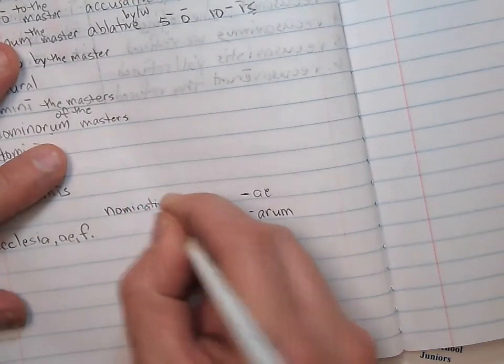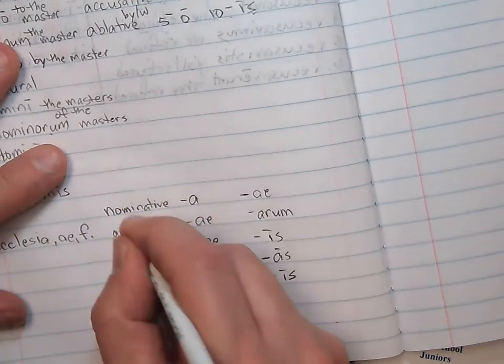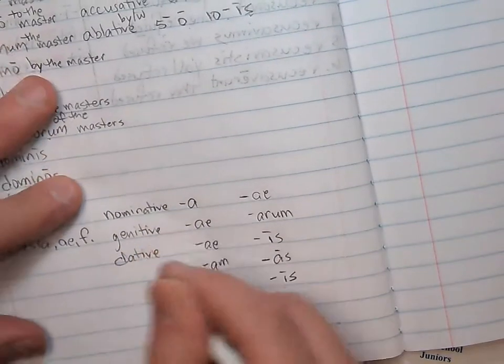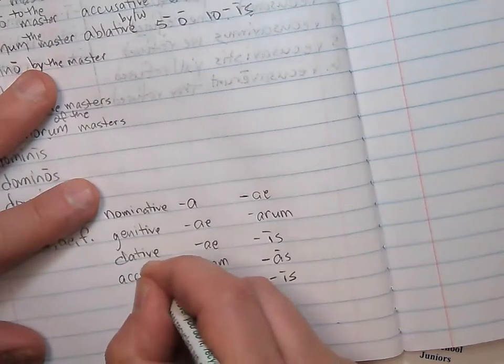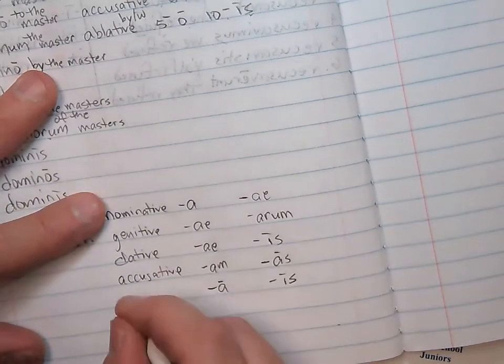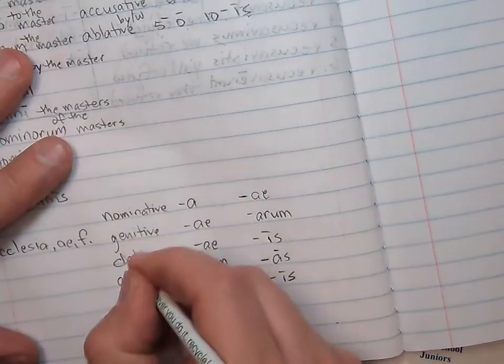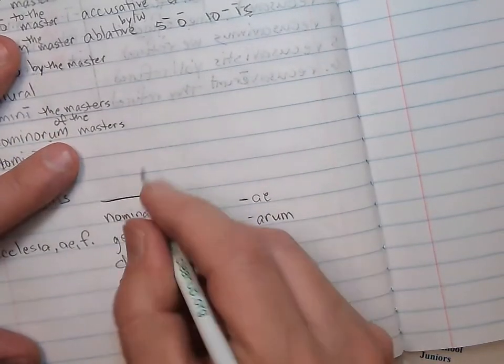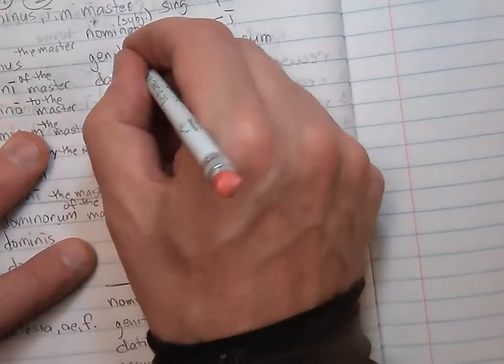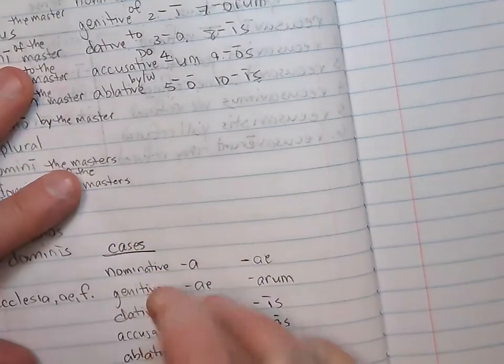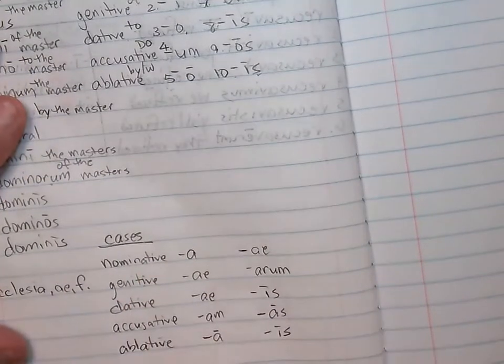Nominative, genitive, dative, accusative, and ablative. All right? What these names do is the same as what they do up here in the second declension chart. By the way, these names are called cases. Nominative, genitive, dative, accusative, ablative are cases.